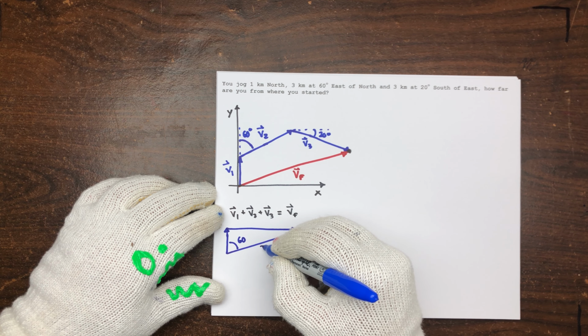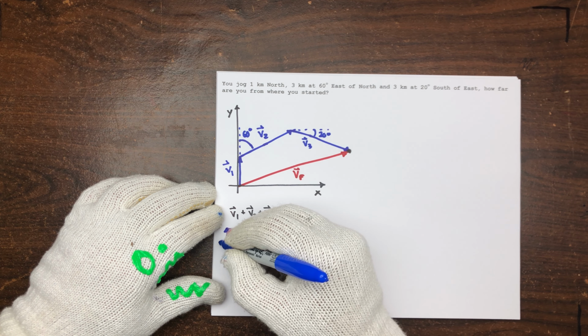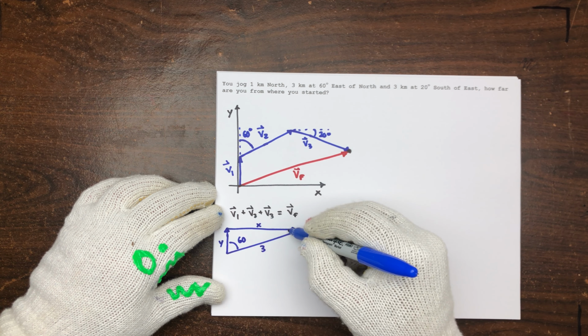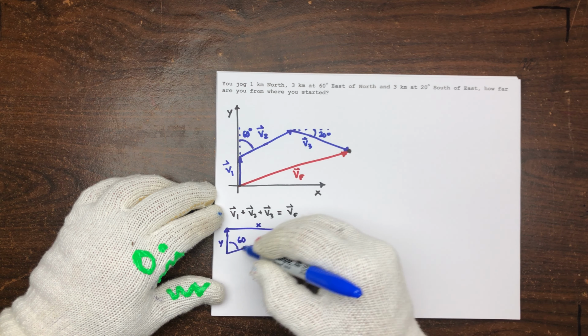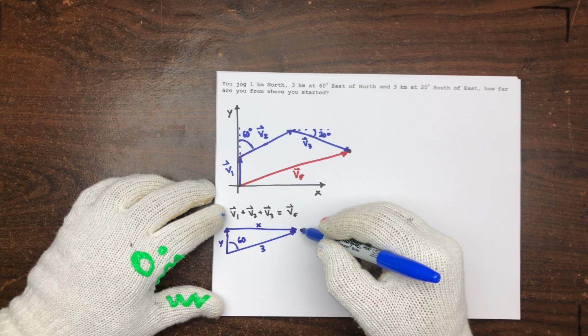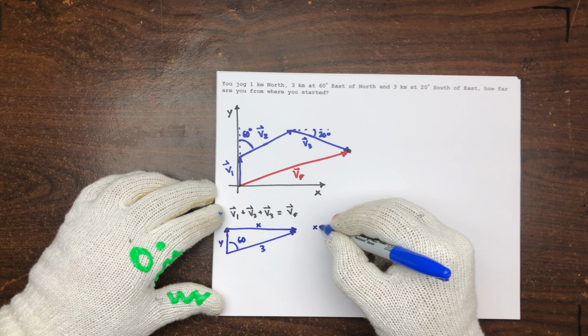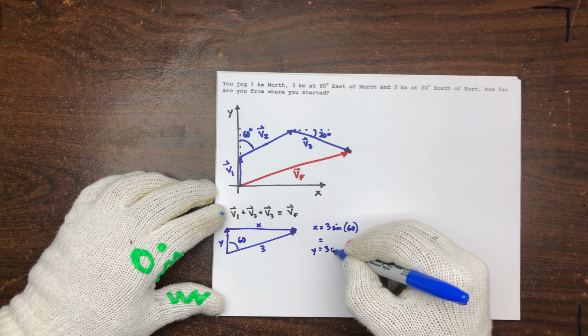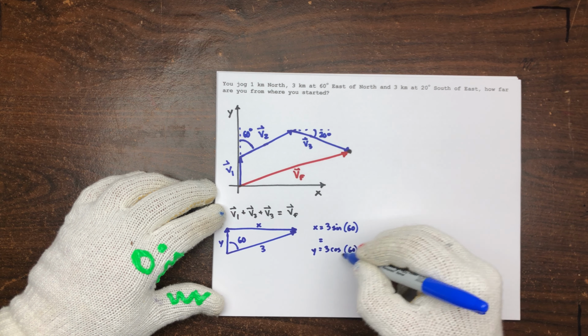This one was 3 kilometers, and I'm looking for my x and y values. I want to break it into the x component and the y component of this vector that's going in two-dimensional space. Okay, so x is equal to 3 times sine of 60, and y is equal to 3 cosine of 60.